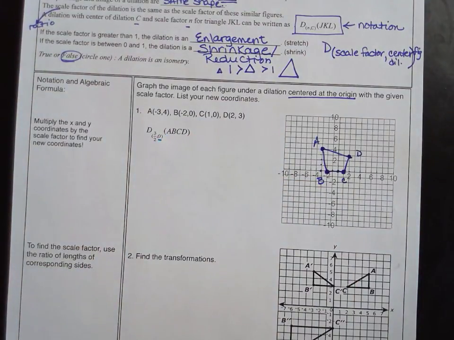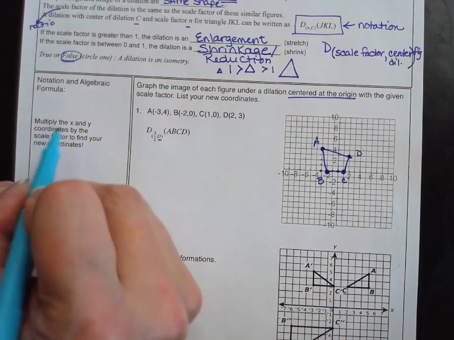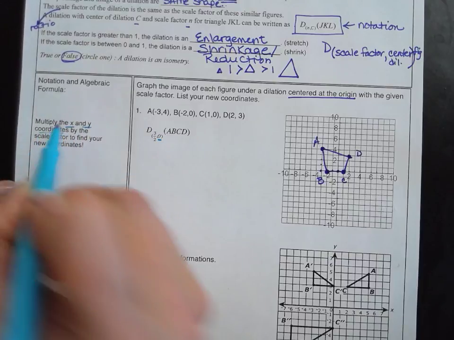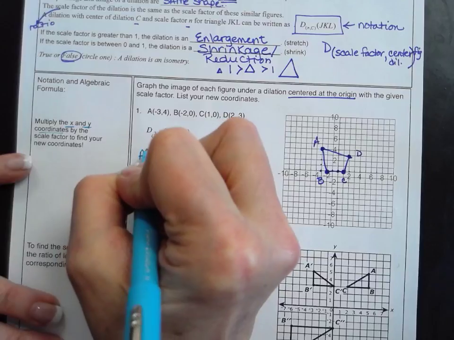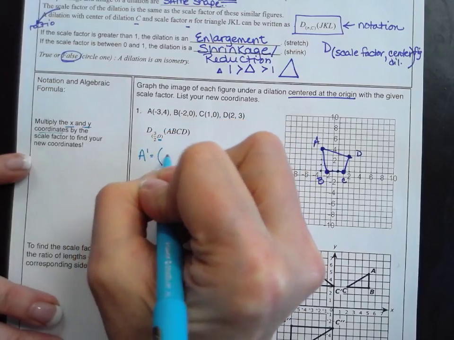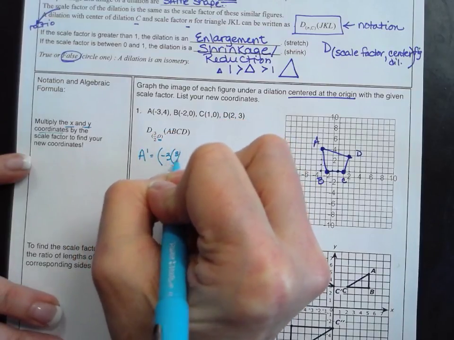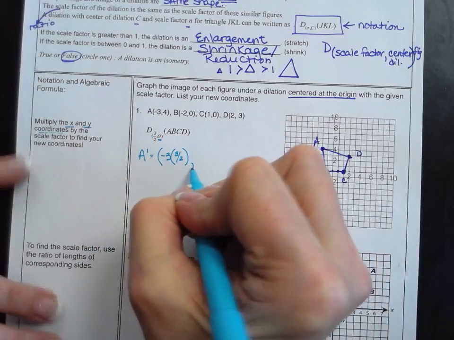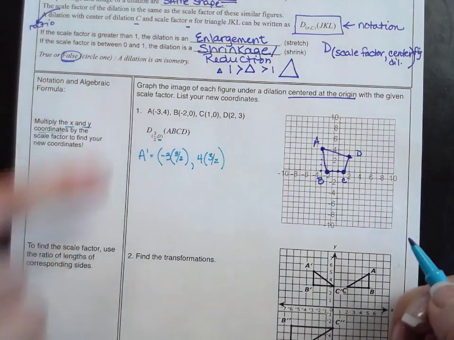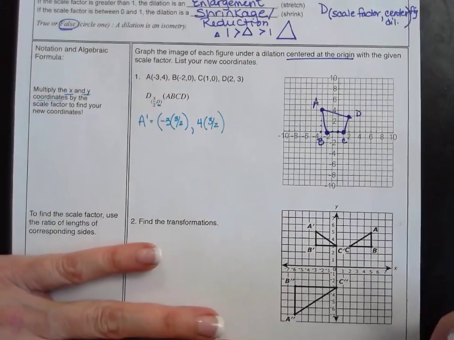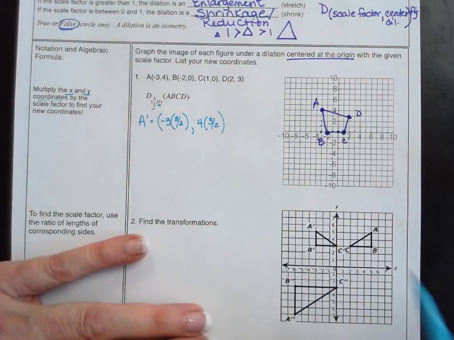Okay. All right. We're doing it about the origin, so I don't have to do anything else with that. Now, to find your new coordinates, all you have to do is multiply your x and y coordinates by the scale factor. So A prime is going to be -3 times 3/2 and 4 times 3/2, because my scale factor is 3/2.